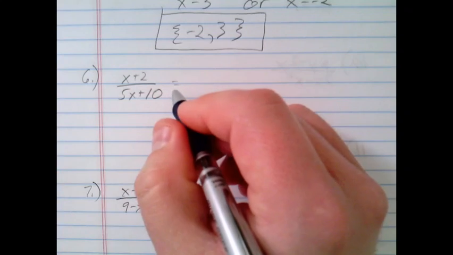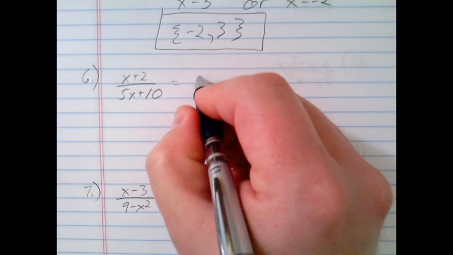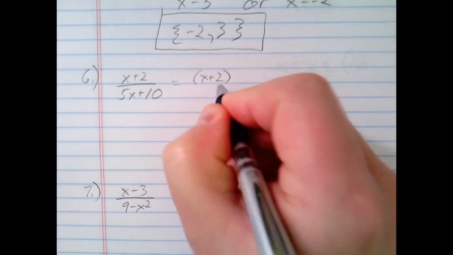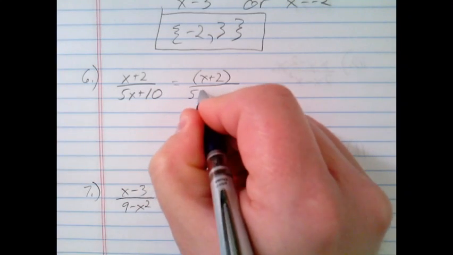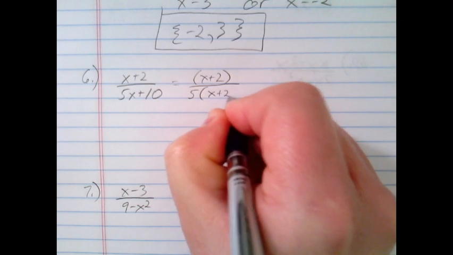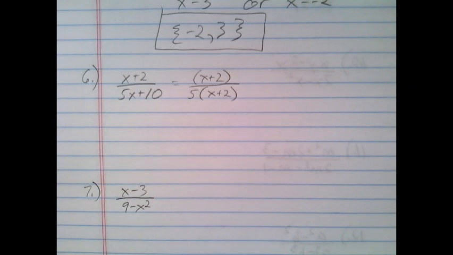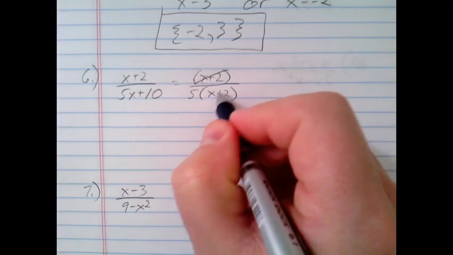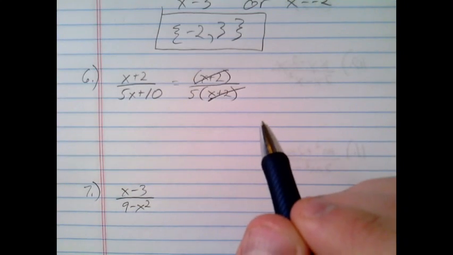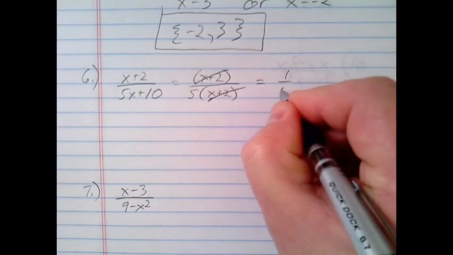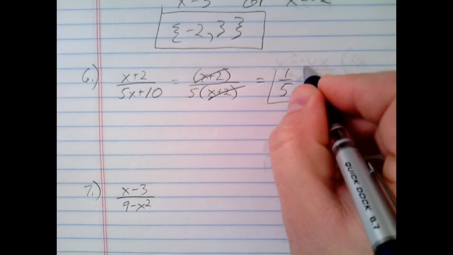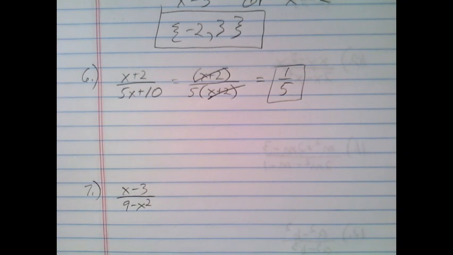Now in the top, x + 2 is prime. It can't really be factored any further, so I'll just treat it as a single factor. In the bottom, there's a common factor of 5 that I can factor out, and that leaves a factor of x + 2. Now I can make use of the fact that division and multiplication are inverse operations. I can cancel out those x + 2's, and that leaves me with just 1/5. And 1/5 is the simplified form of our fraction in number 6.